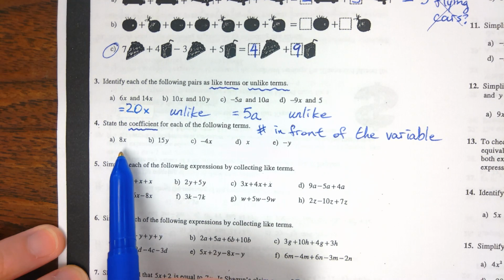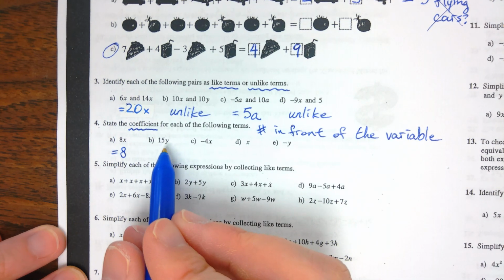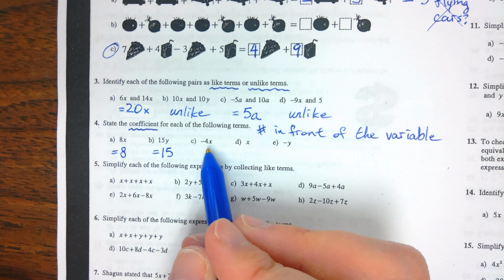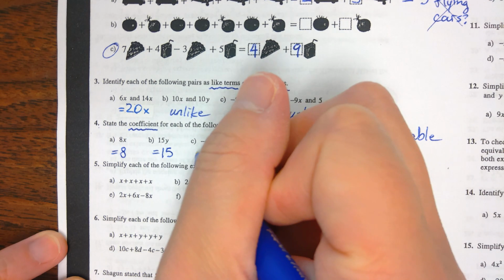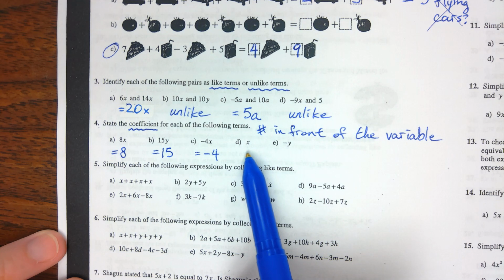Nicolette? 8. What's your coefficient here? Elisa? 15. Yeah, Diana? Not just 4. Negative 4, right. So the negative is part of your number.